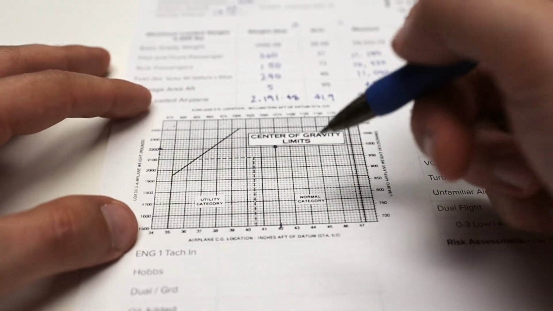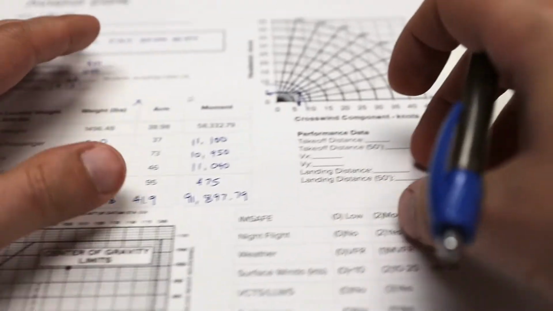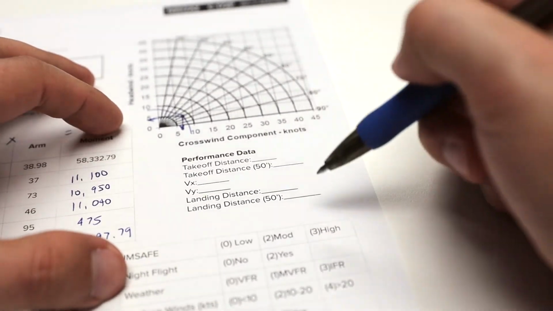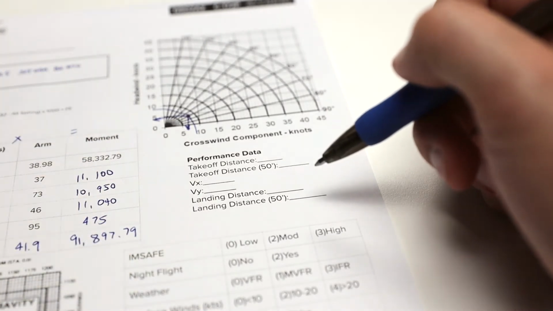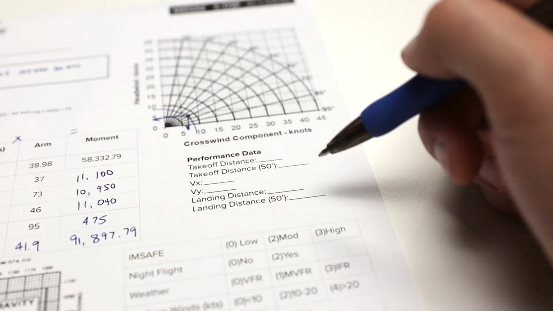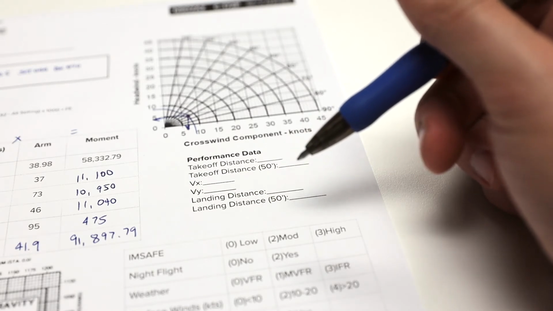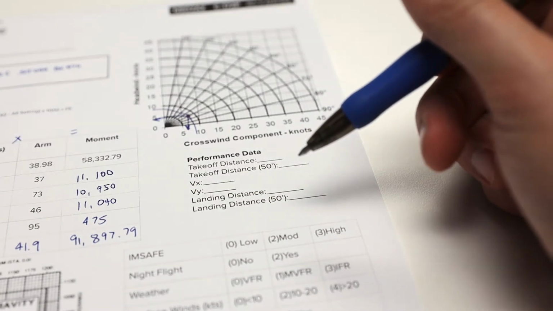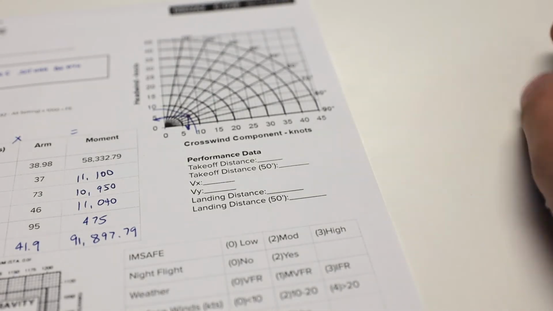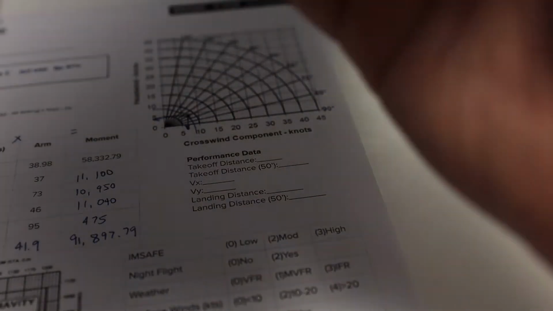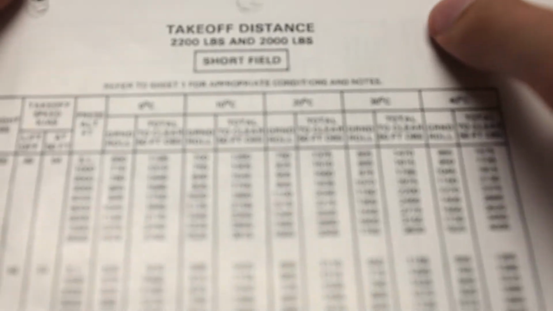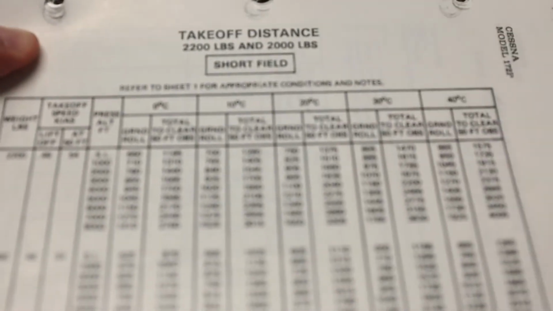That completes the weight and balance section. Now we can move over to performance data. For the performance data, we're going to need the maintenance manual for the airplane. And in the manual, we're going to go to, guess what, the performance section. In the performance section, we're going to move through the manual and find the takeoff distance chart. And it kind of looks like this.